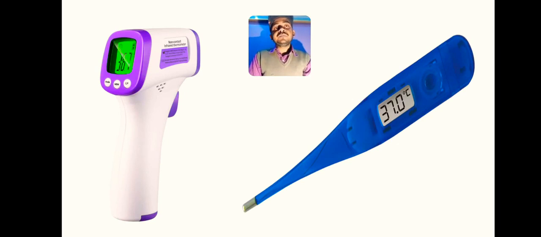Okay, and then we have this one, the infrared thermometer. Infrared thermometers are very interesting to use. If I had, I don't know where that remote went. I don't have any other remote, or I would have shown you. You can try it at your home.